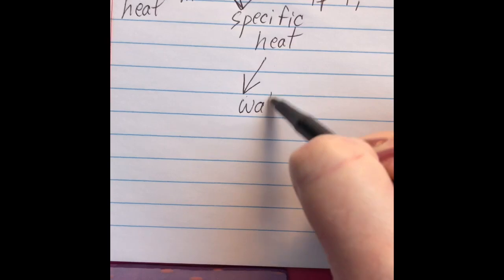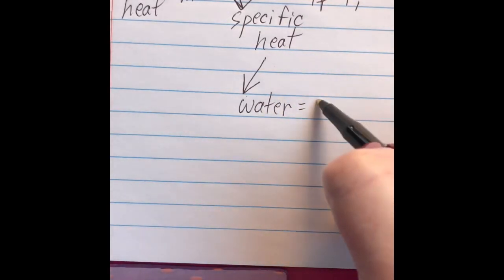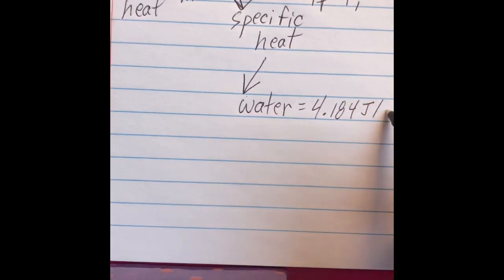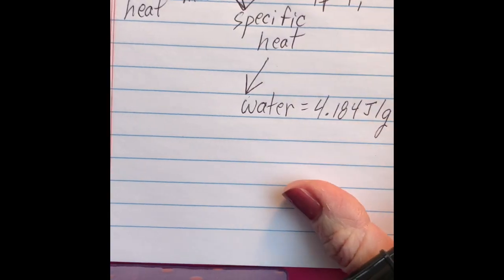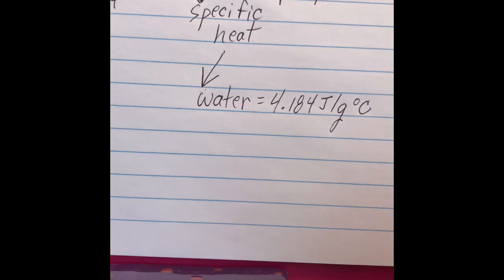For example, let's talk about water again. Water has a high specific heat value. It takes 4.184 joules of energy for every 1 gram, raising the temperature by 1 degree Celsius. It takes a lot of energy to heat up water.